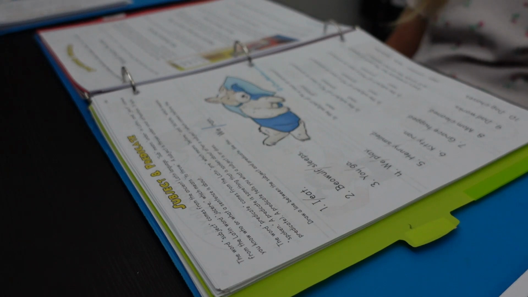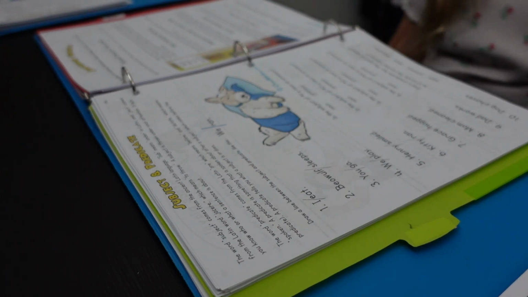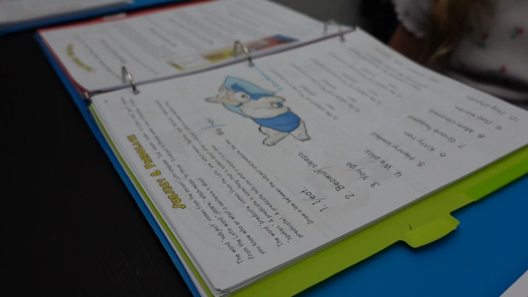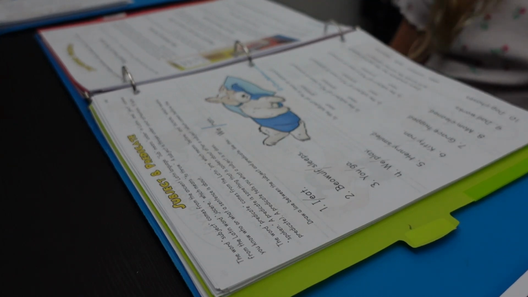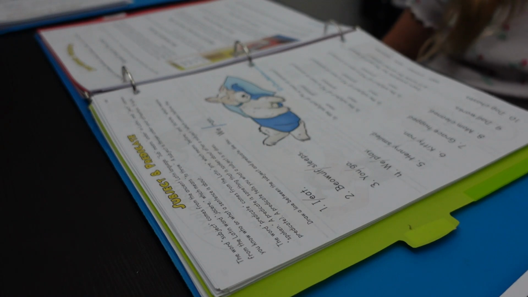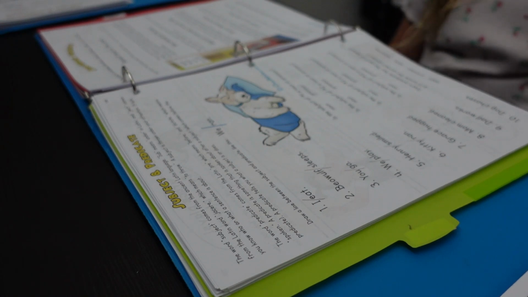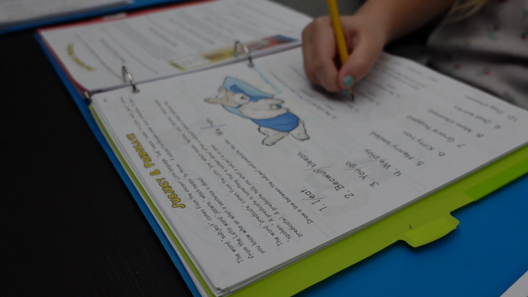Good job. No, I didn't. We're doing it right now. Is the subject of number 2 a pronoun or noun? Noun. Oh, I wasn't looking at number 2, Beowulf sleeps. I was looking at number 3. Okay, so it's a noun. Beowulf would be a noun.